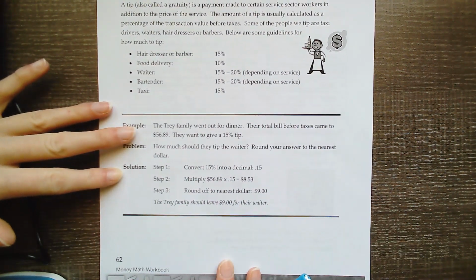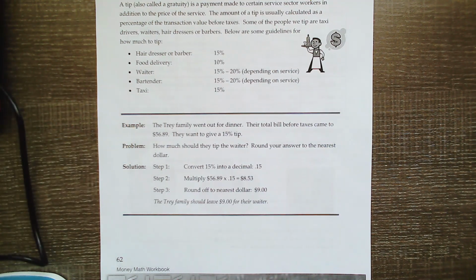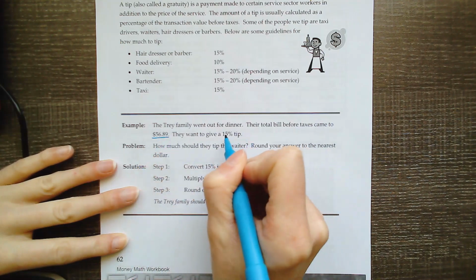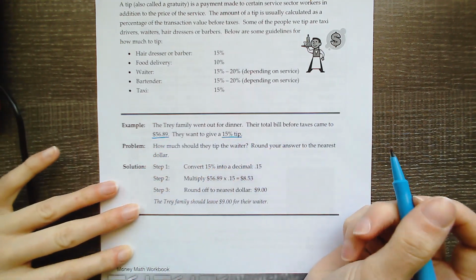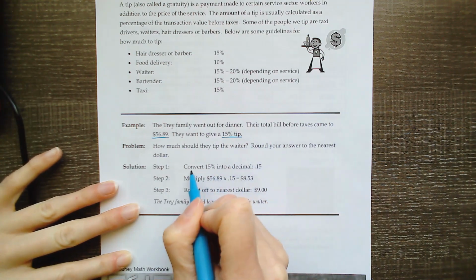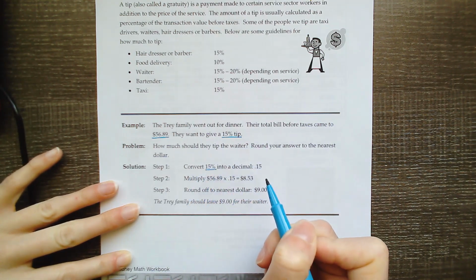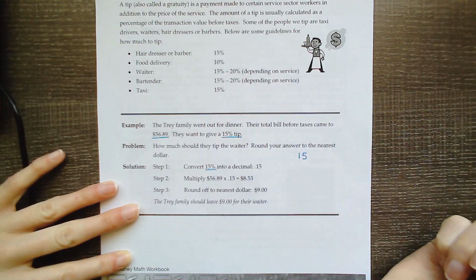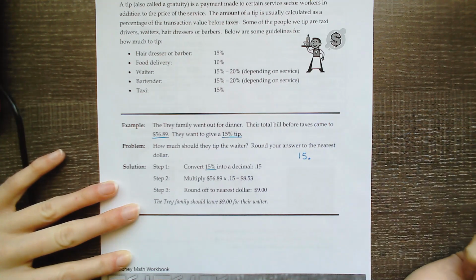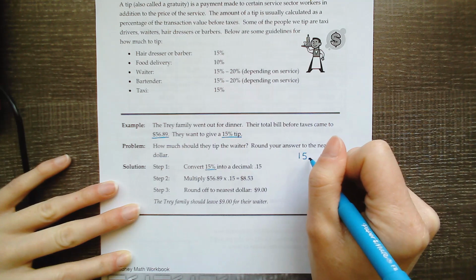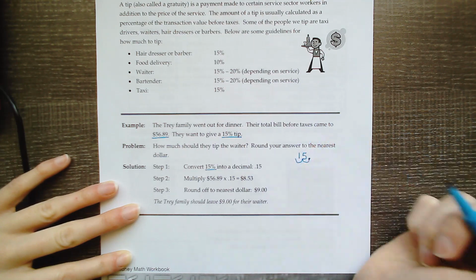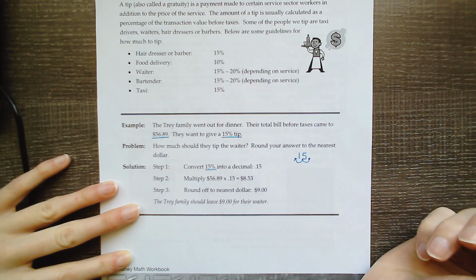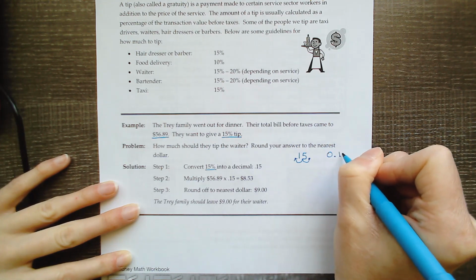So we have an example here. The Trey family went out for dinner. Their total bill before taxes came to $56.89, and they want to give a 15% tip. The first thing we always need to remember to do is convert 15% to a decimal. We did this earlier in class. We find our decimal place, which is after the 15, and we move it 2 places to the left. That gives us 0.15.